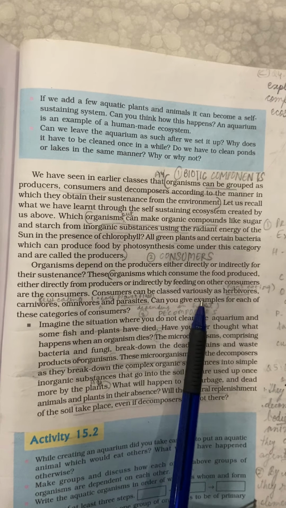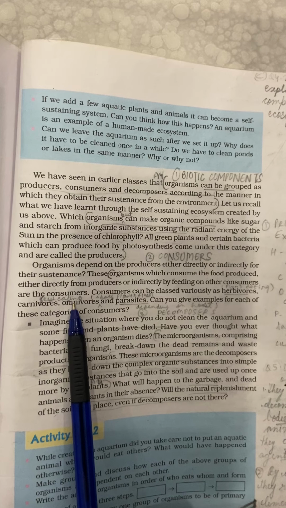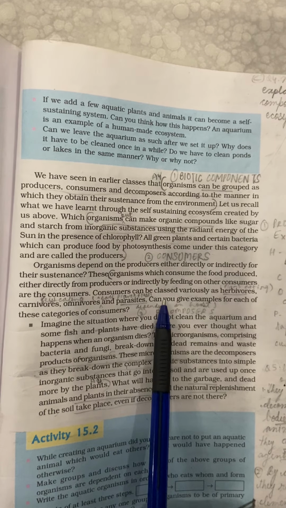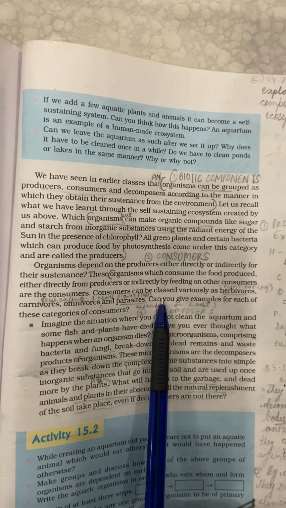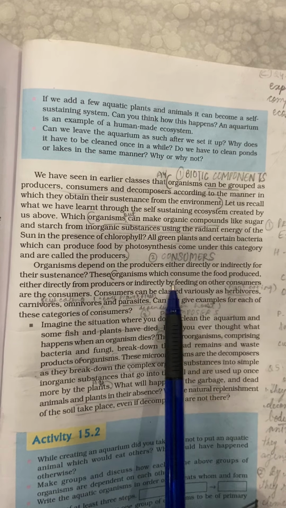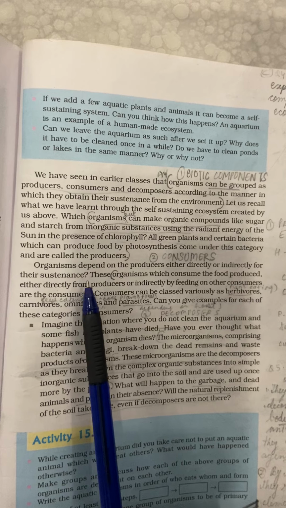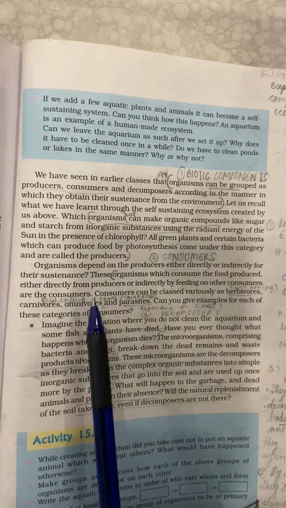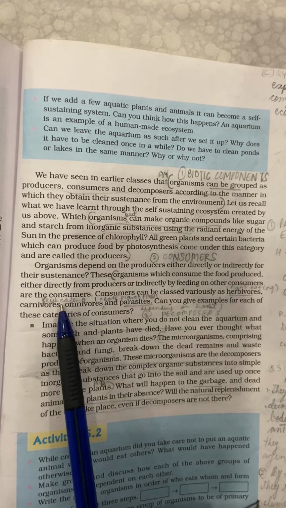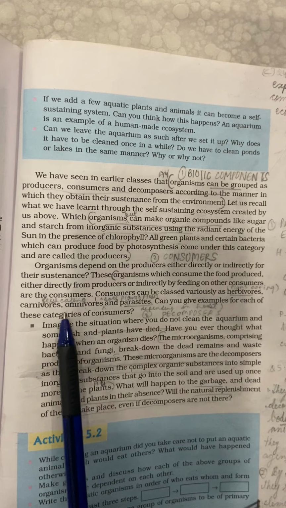And you studied in your previous class the various kinds of worms which infest your alimentary canal, either the stomach or the intestine. They are living inside your body, like filarial worms or roundworms, and they derive their nutrition from your body. So they are said to be the endoparasites. So these are the four types of consumers: in the consumers we have the carnivores, the herbivores, the omnivores, and the parasites.